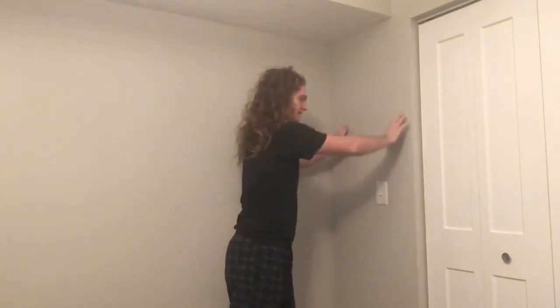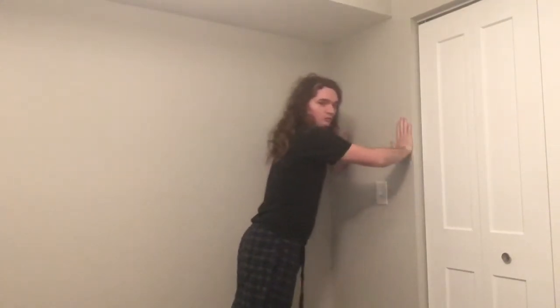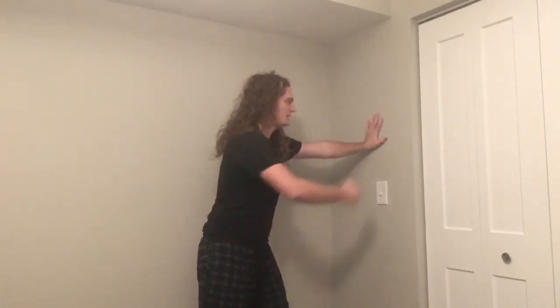But since I have a much lower mass than the wall and the whole building, when I push into it, and the wall pushes back against me with the same amount of force, I'm the one that moves. Because my mass is lower, and force equals mass times acceleration. So, I'm applying however many newtons of force into the wall, and it's applying the exact same amount of force back into me in this direction.